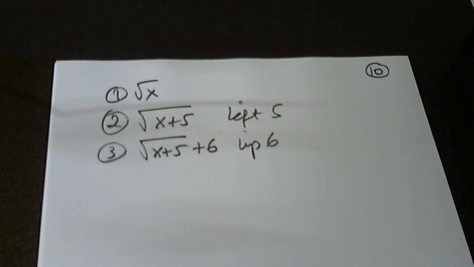And then what else? Now Hunter said up 5, correct. So this is a vertical shift. So we have a horizontal shift with x minus 5. We have a reflection about the x-axis because it's positive y to negative y. And then we go with a vertical shift up of 5.